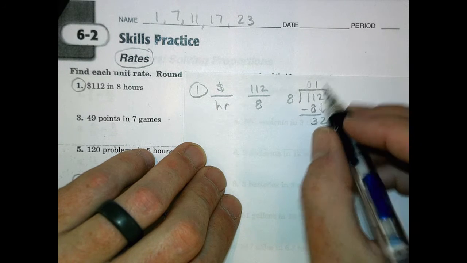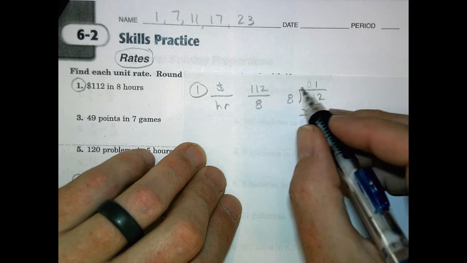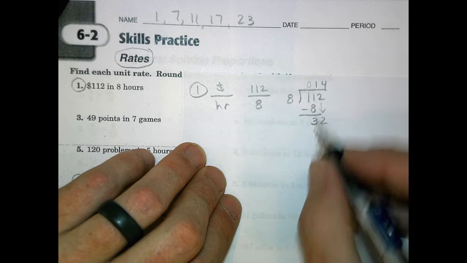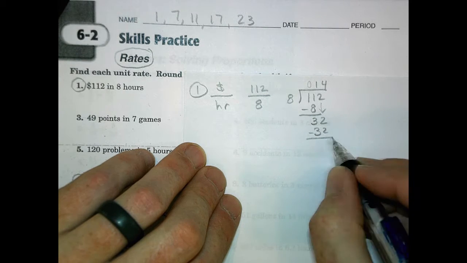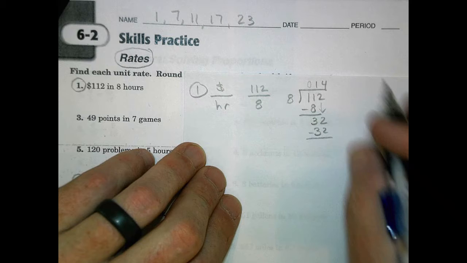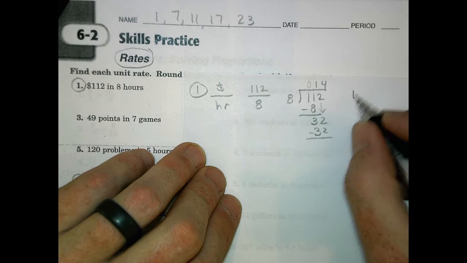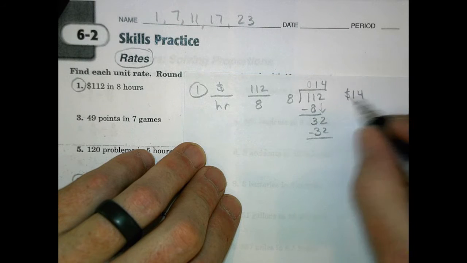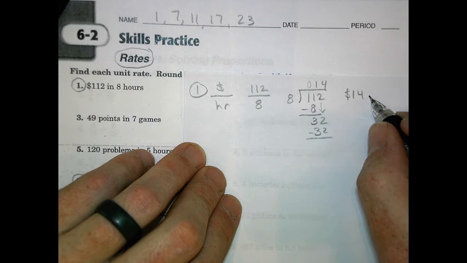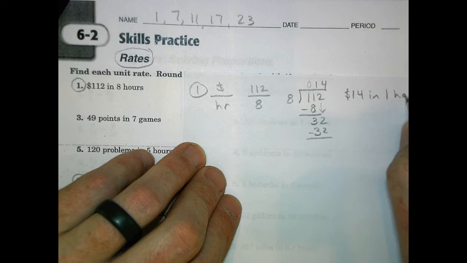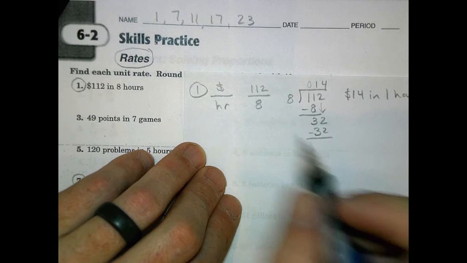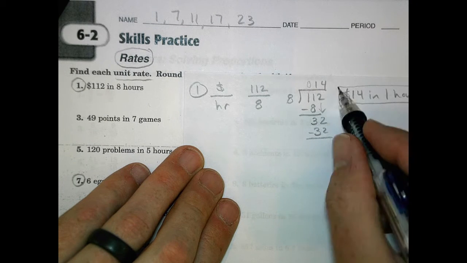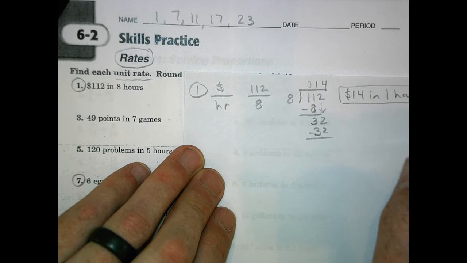I think about my times, right? Or multiplication facts. 8, 16, 24, 32. Goes into 4 times. 4 times 8 is 32. Nice and even, no remainder. So that's great. So for the first one, we're comparing dollars per hour. So it's $14 in 1 hour, because we're making them all a unit rate, if you recall. So we're going down to 1. So it's $14 in 1 hour is my solution for that one there.